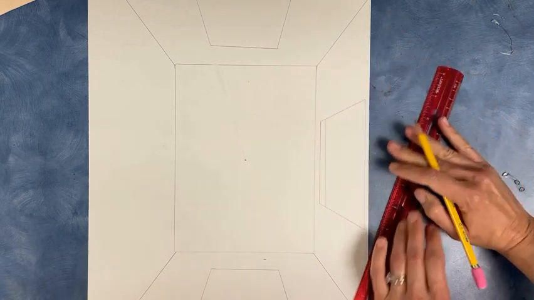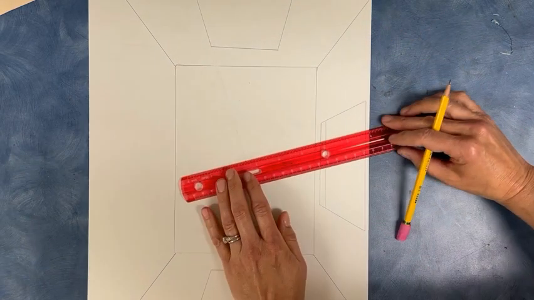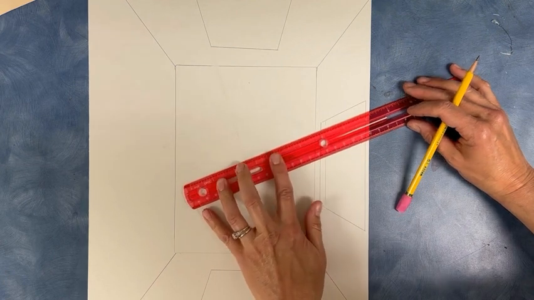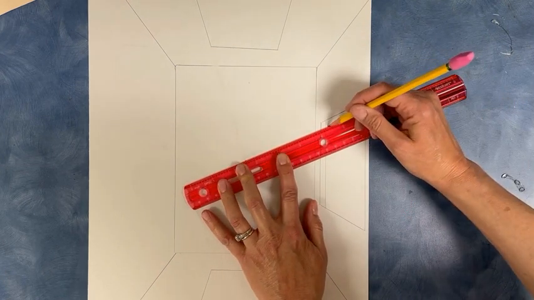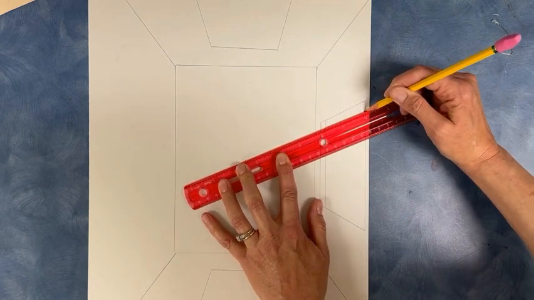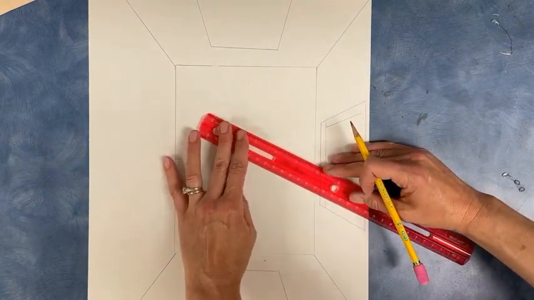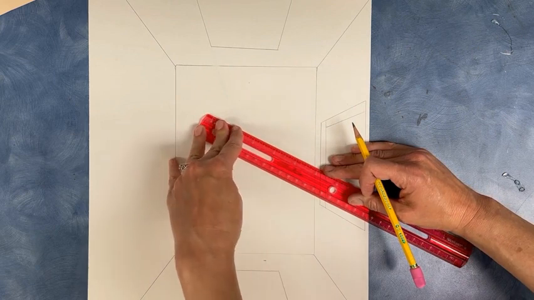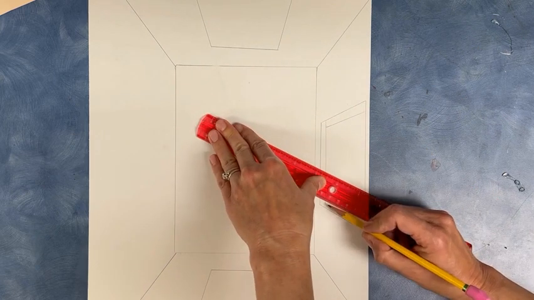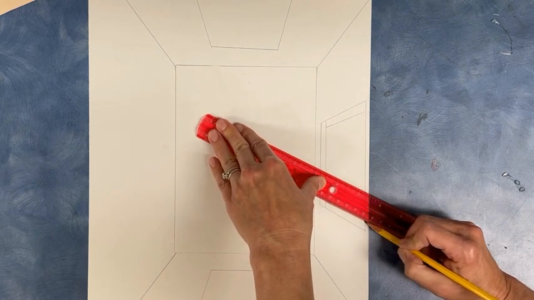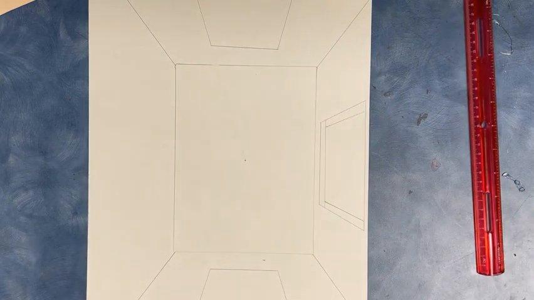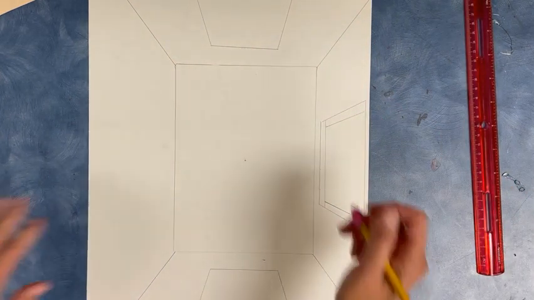And what we're drawing is like that wall that the window's sitting in. Then I'm going to do another line that lines up with my vanishing point on the top and on the bottom. So I'm trying to make the inside of my window like the same thickness all around. Okay.